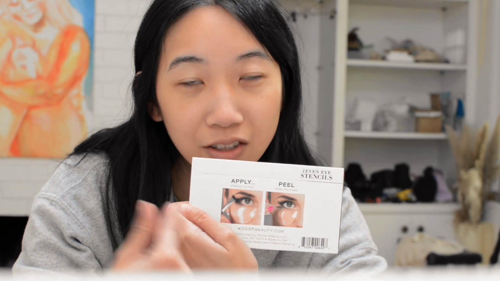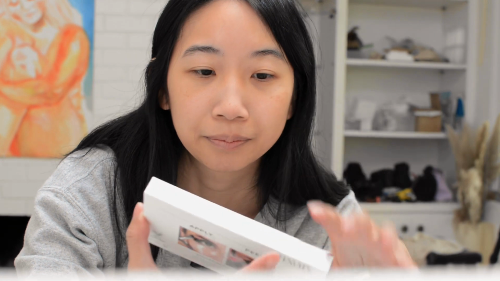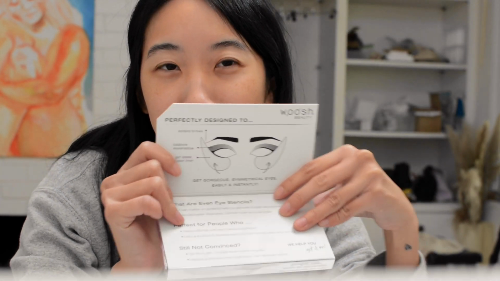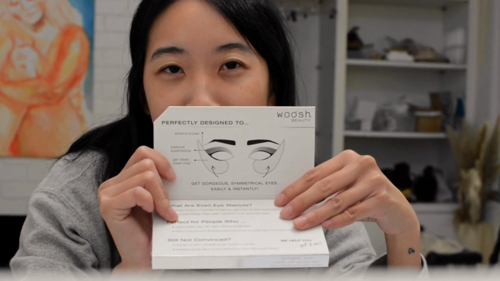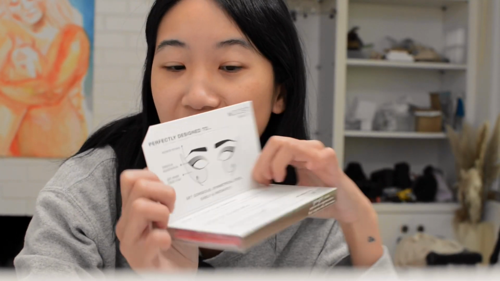Stencils, eye stencils. Okay, as an Asian person also, I'm just hoping that this fits my eye shape. Are eye stencils supposed to be for eyeshadow or eyeliner shape? Or is it just so it doesn't get on your concealer? Oh, it is a reference. It is a reference and a shaping point, I think. Yes, I'm curious to see if these will work for Asian eyes.